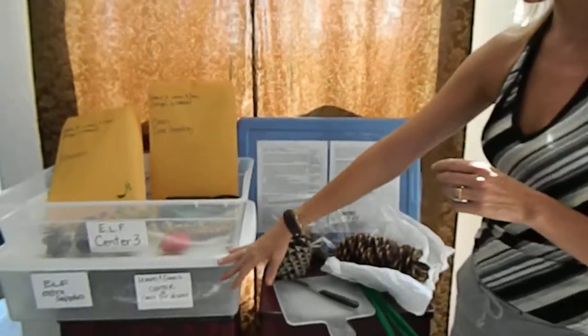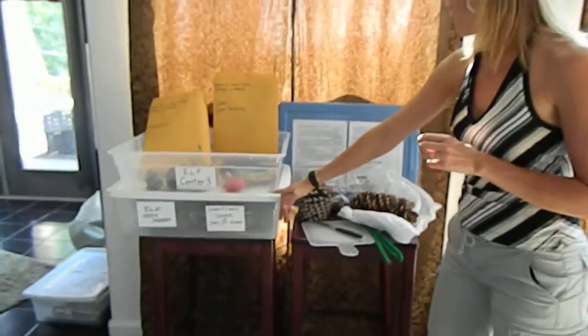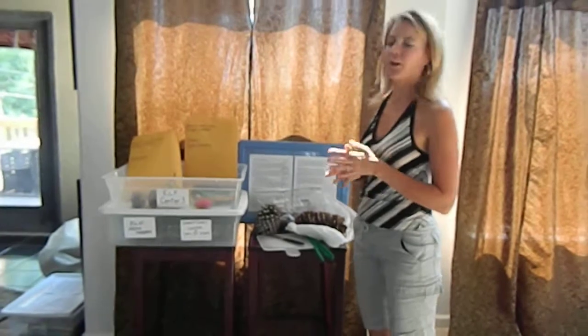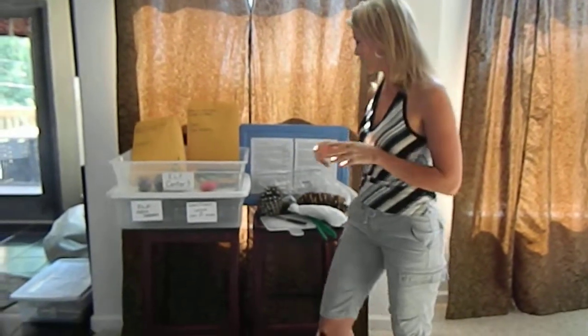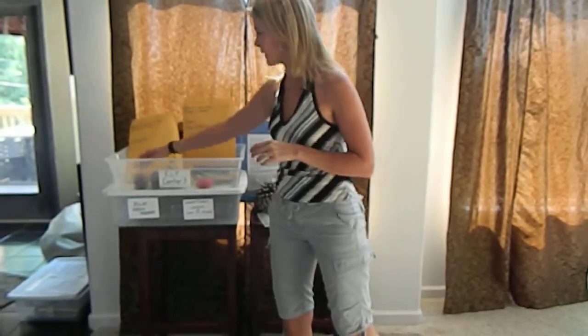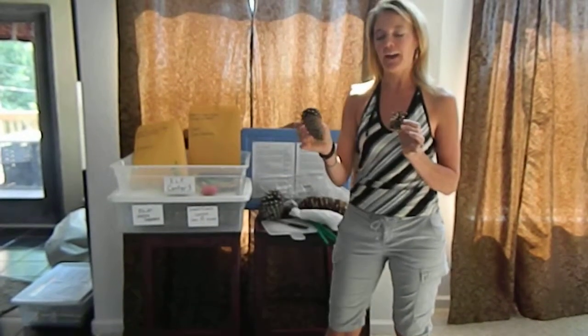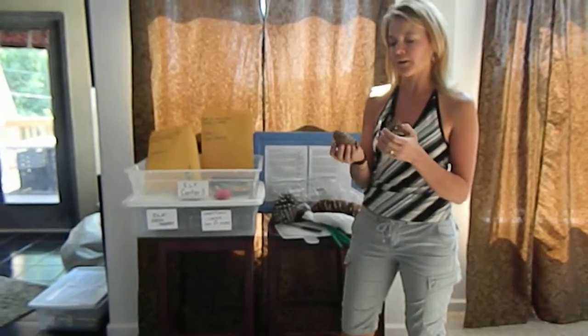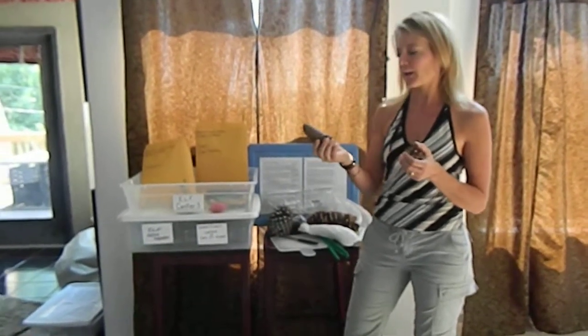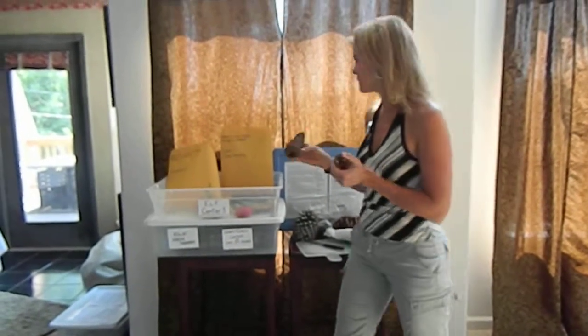And again, we have extra cones here. So at the beginning of your ELF day, or maybe a couple hours before ELF, you might come to this extra bin and get a cone that might look like this, or partially open like that. And you want to soak these in water so that they close nice and tight for part of our study later. When cones are soaked in water, they close up tight to protect the seeds as they travel downstream or in a lake.